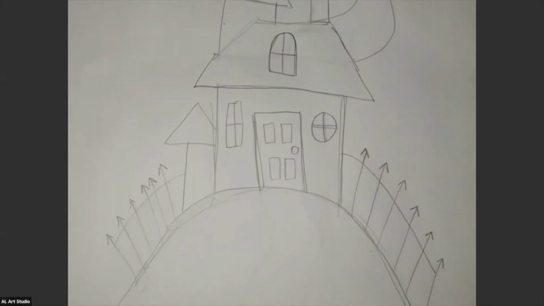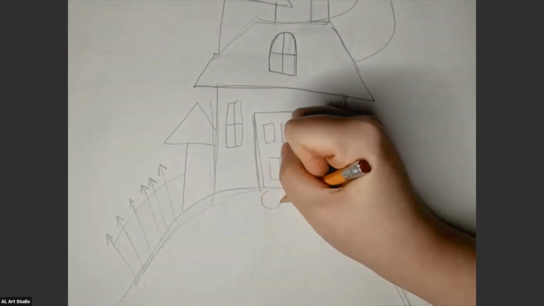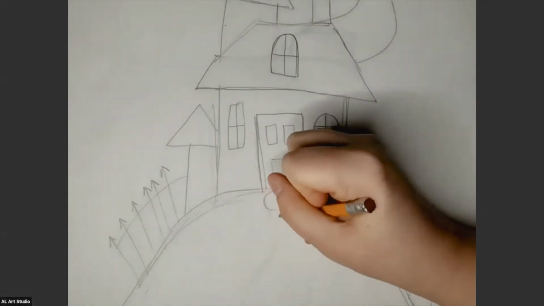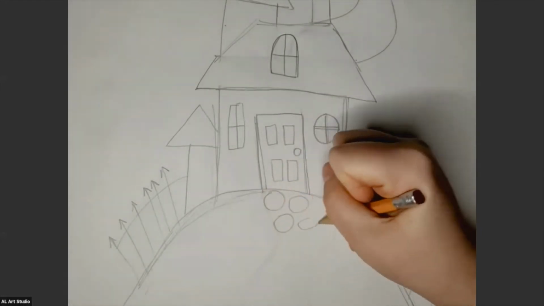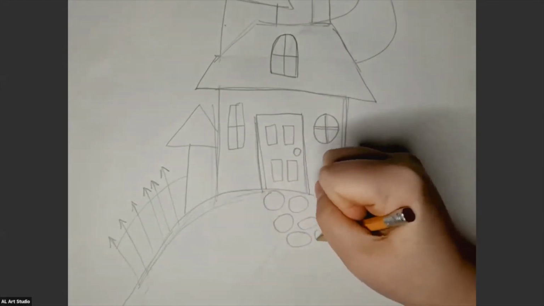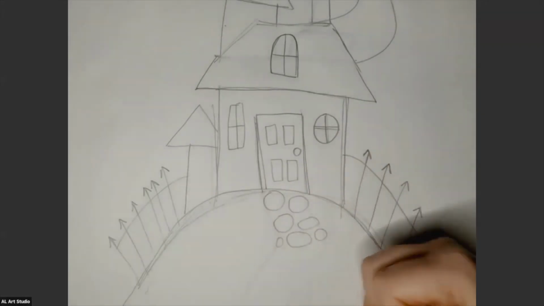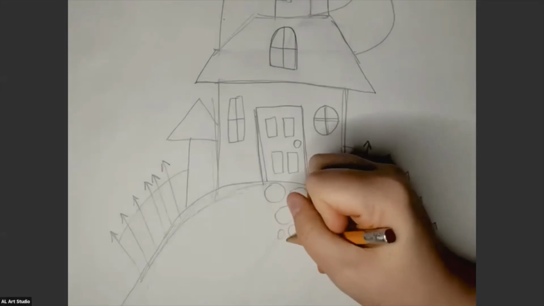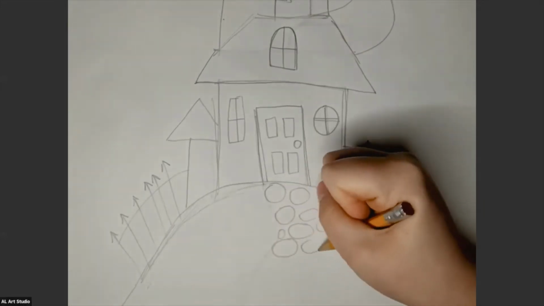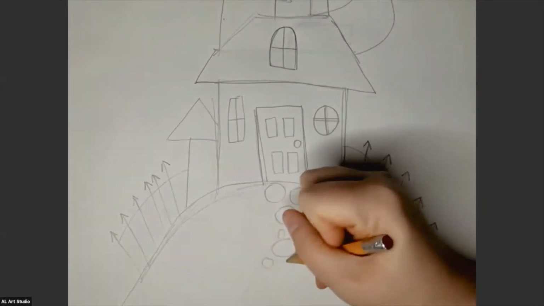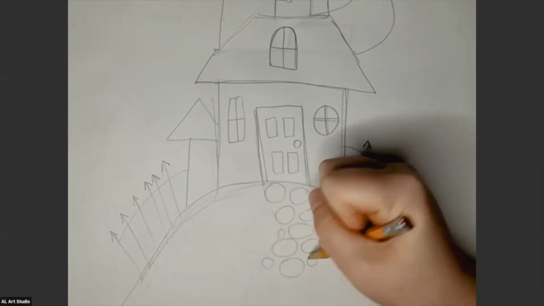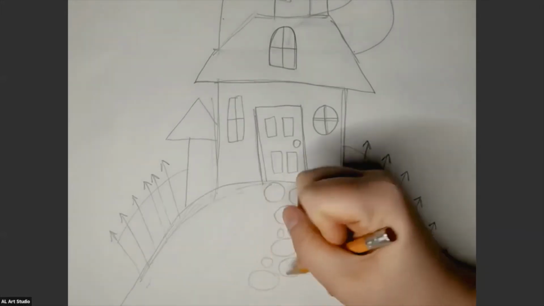But the way I want it to actually look like, I want to have these little stepping stones, these little round pebbles on the ground. I don't want it to have an outline. So I drew out that outline super, super light so I can erase it easily and it doesn't have to be in my final picture.